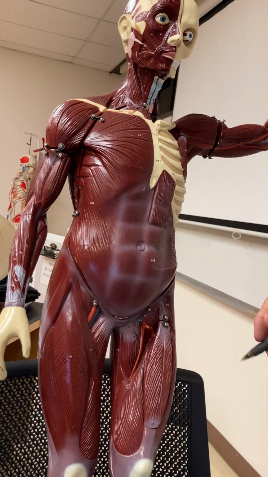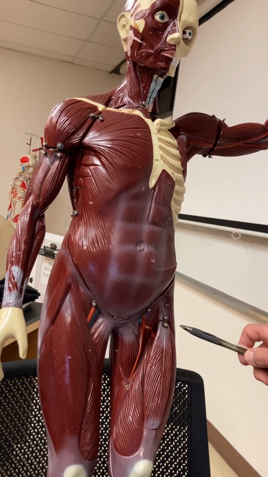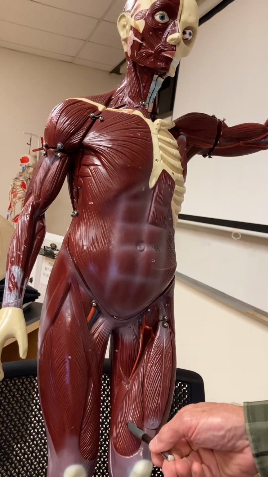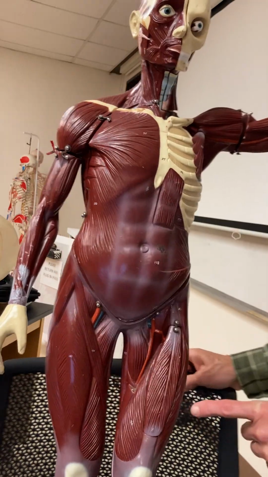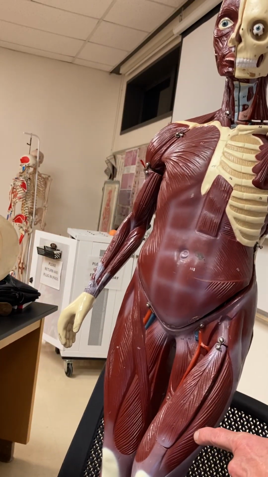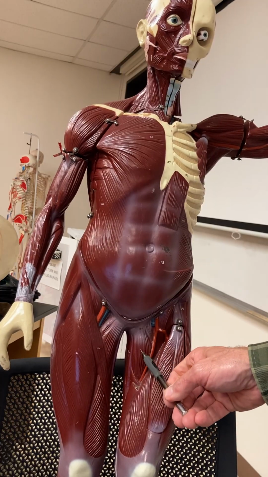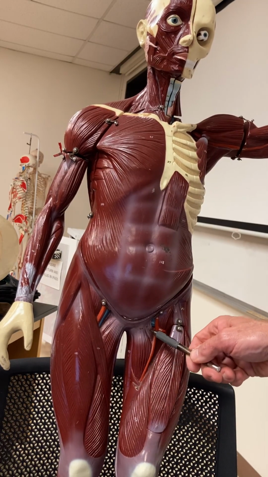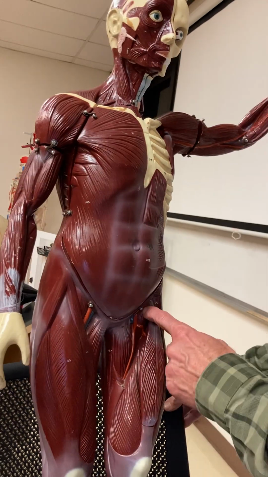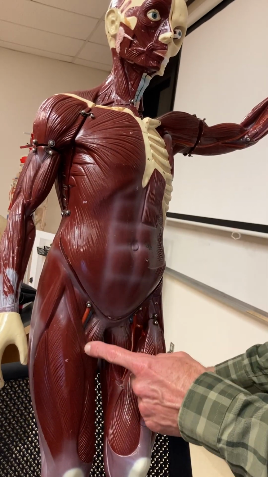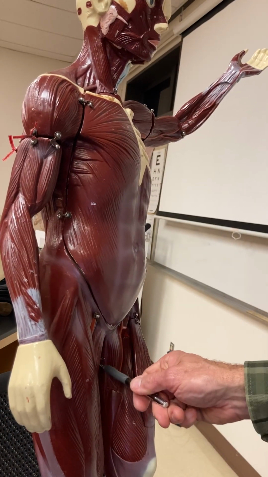All right, other muscles, let's go ahead and name what we can see here. I can see the quadriceps, vastus medialis, rectus femoris, and the vastus lateralis. Inside of the leg, thigh area, adductor longus, pectineus, iliopsoas. The sartorius has been removed, but you can see it here. And the gracilis is there.